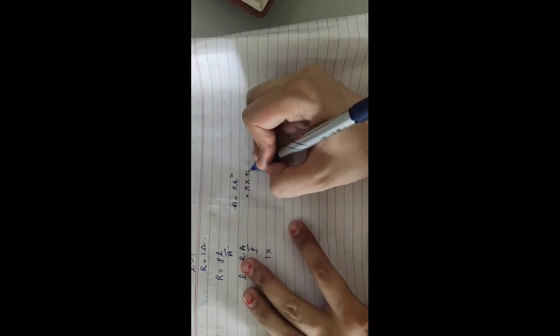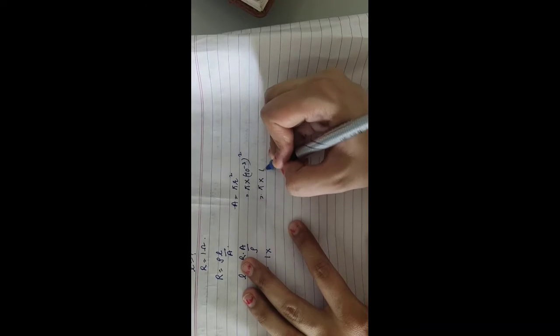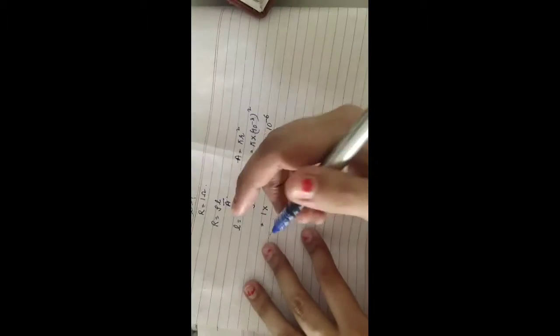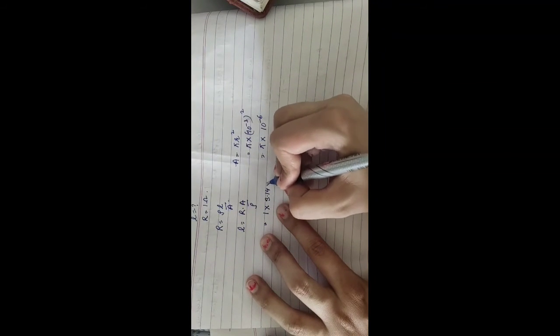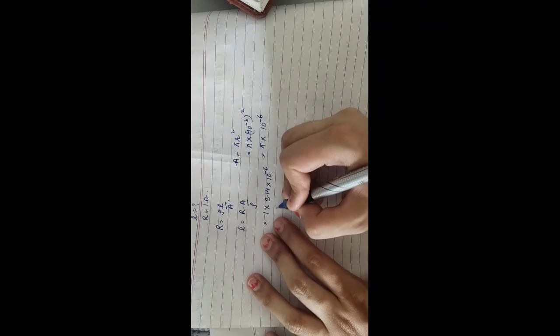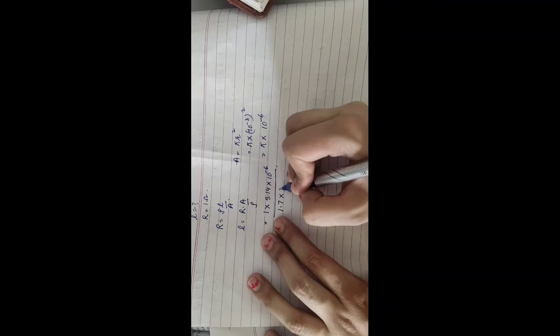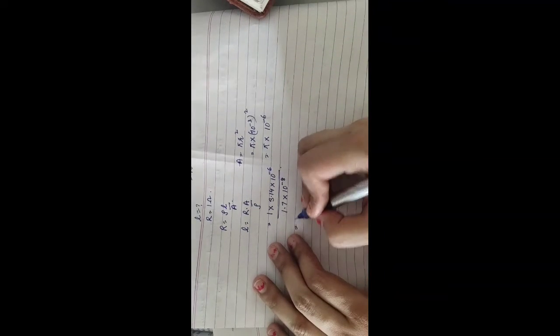R here is 10 raised to the power minus 3 square, so that will come up to 10 raised to the power minus 6. So area will come up here. Pi is basically 3.14 into 10 raised to the power minus 6 over rho is 1.7 into 10 raised to the power minus 8, right?